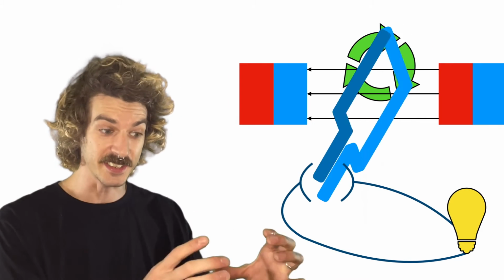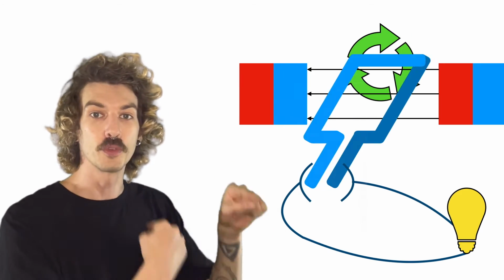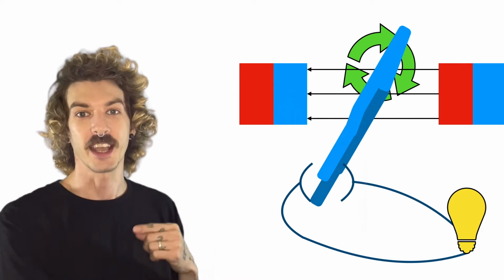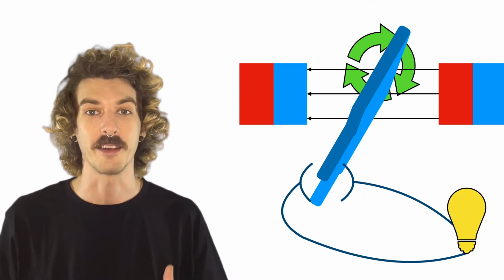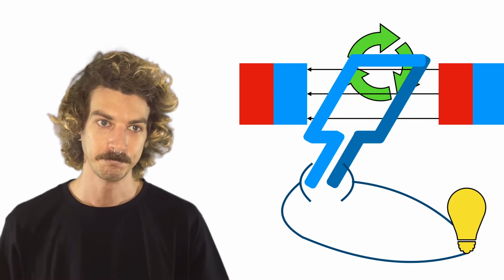If we actually didn't have the contacts swapping over like that, then the direction of the current would reverse every 180 degrees. We'd end up getting an alternating current out. So we can also have AC generators.